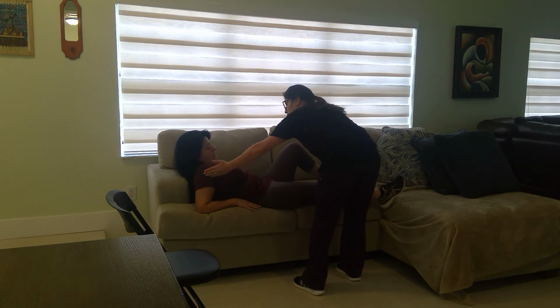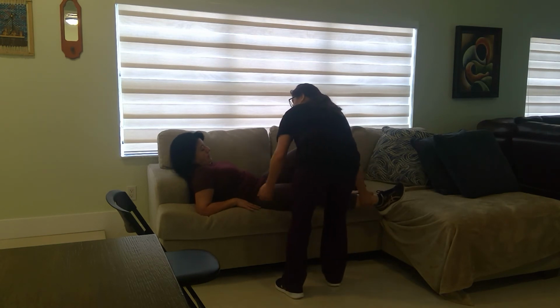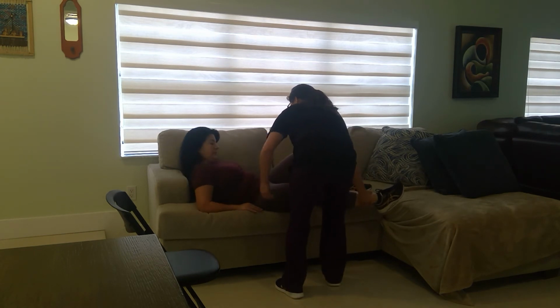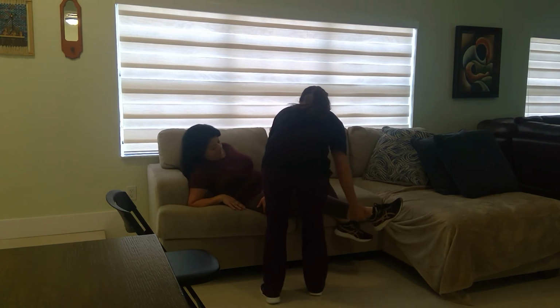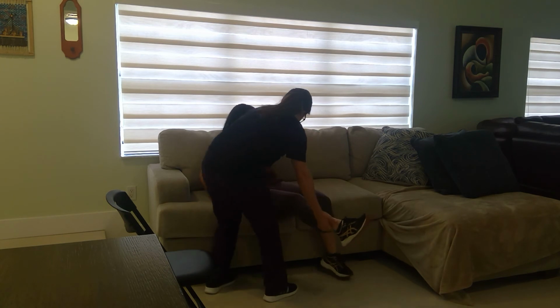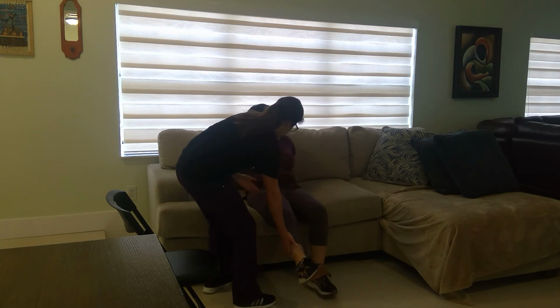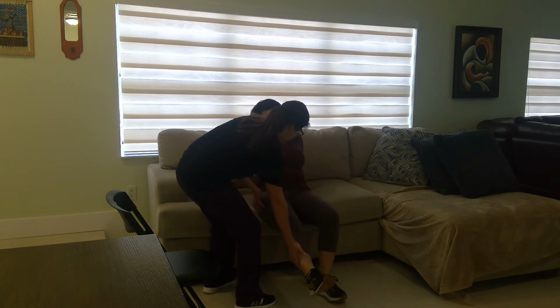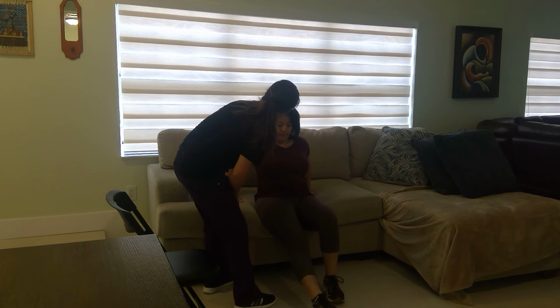Okay, both arms move. Both legs? Yep, bring your legs, bring your upper body as well. Turning, yep. Okay. Now scoot your bottom forward, so you're right at the edge. How does that feel? Good. Any dizziness or discomfort? A little dizzy.